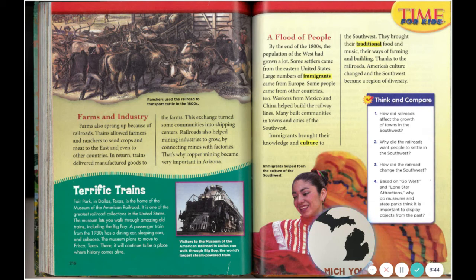Many built communities in towns and cities in the Southwest. Immigrants brought their knowledge and their culture to the Southwest. They brought their traditional food and music, their ways of farming and building. Thanks to the railroads, America's culture changed and the Southwest became a region of diversity.